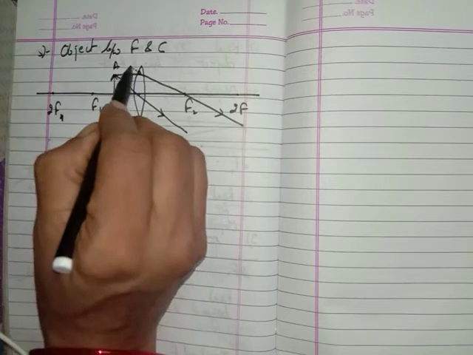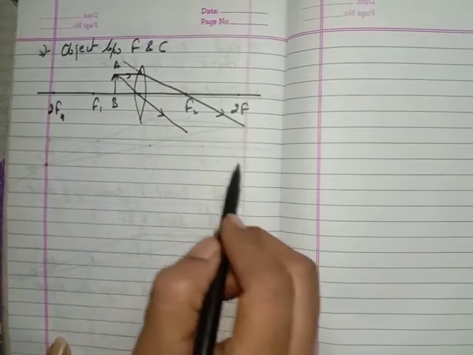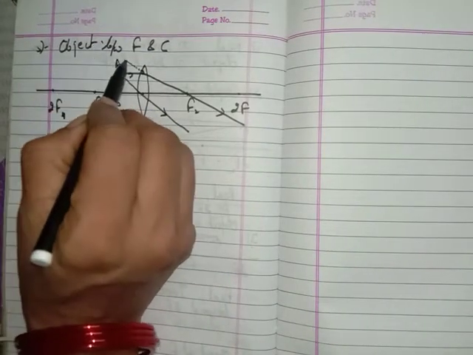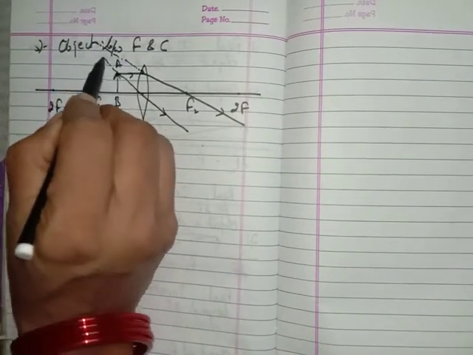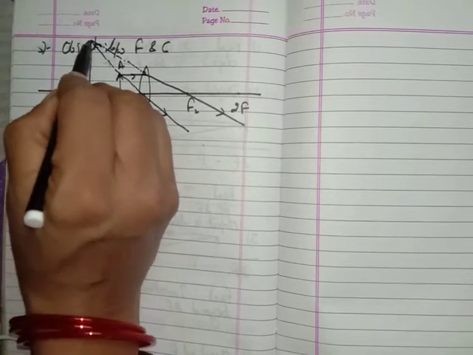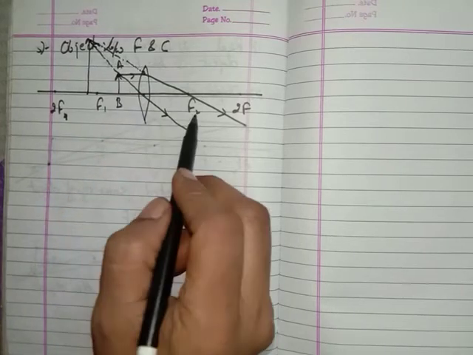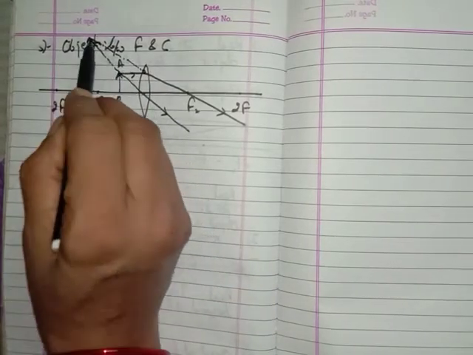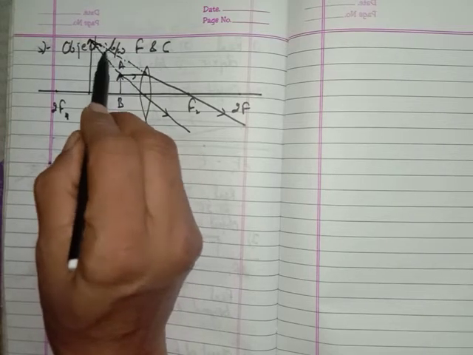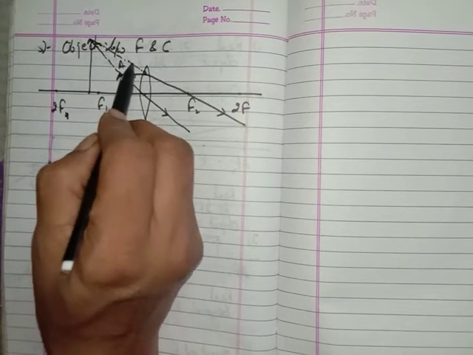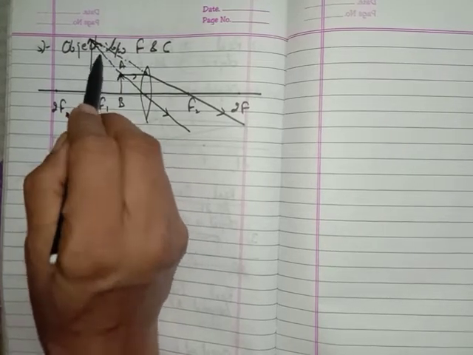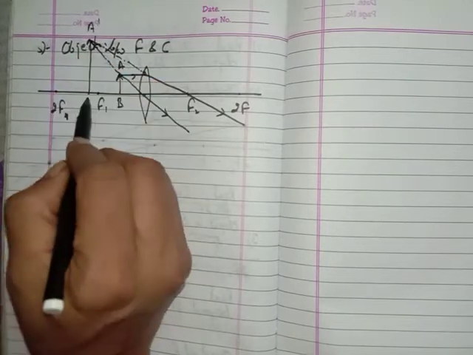Now these light rays do not meet at a point on this side. They appear to meet at a point on this side, like this one. So they are not actually meeting. When the light rays are not actually meeting but only appear to meet, it should be represented using a dotted line. So you should use the dotted line for representing it. Now this is the image.